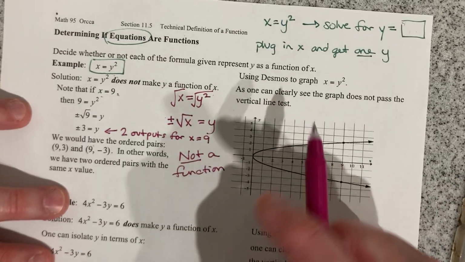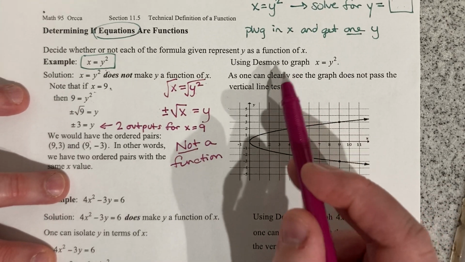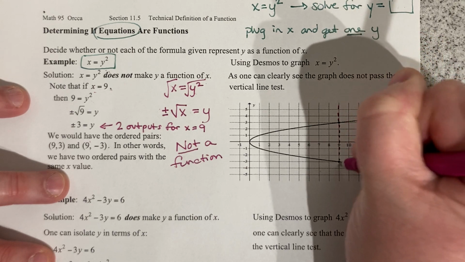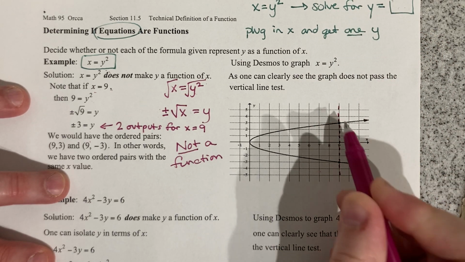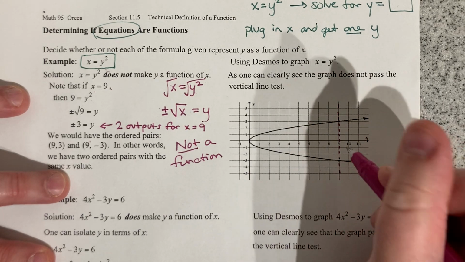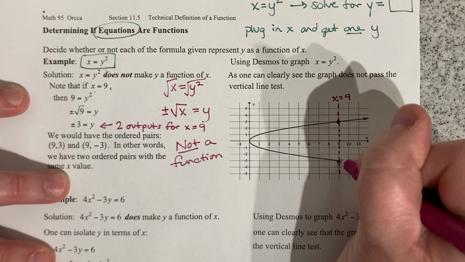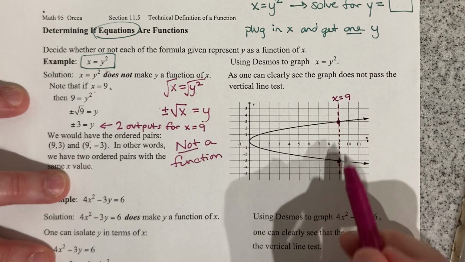Oh, and sorry, I skipped over the graph. They graphed it in Desmos, and we can see that if we put a vertical line here, it crosses through more than one point, right? And this is that vertical line at x equals 9, and there are two different y values, +3 or -3.